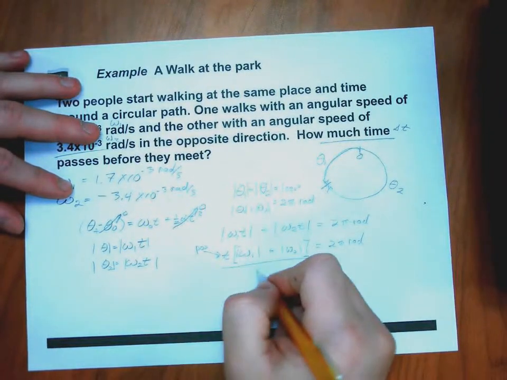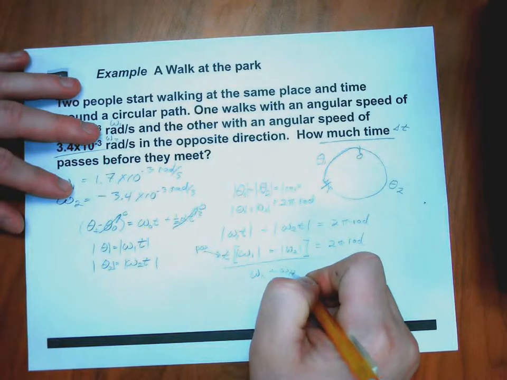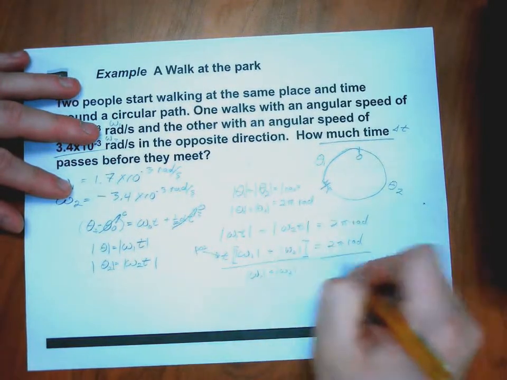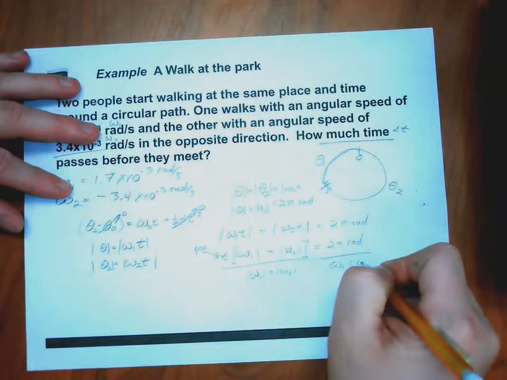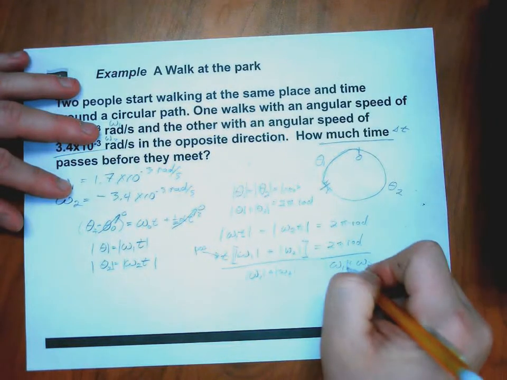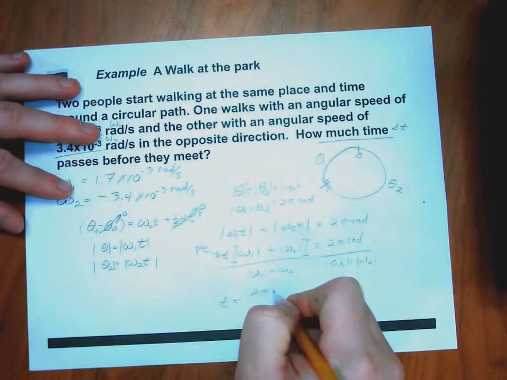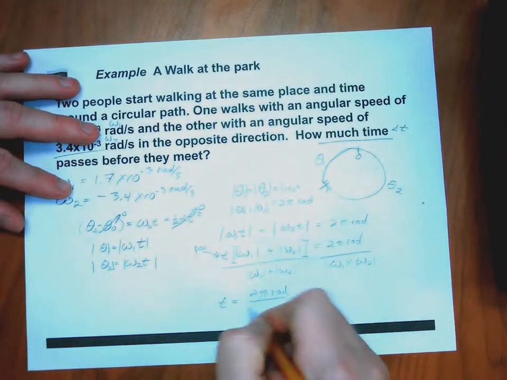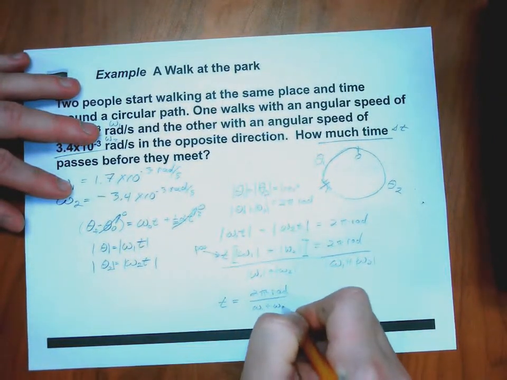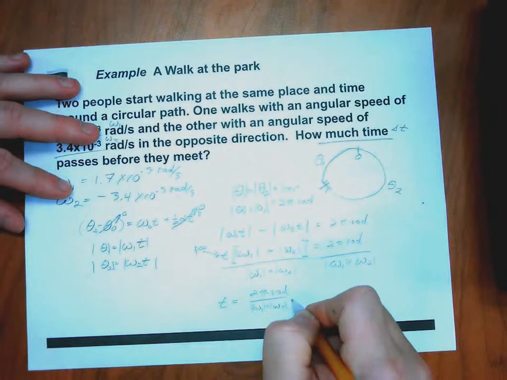Divide each side by the absolute value of omega 1 plus omega 2. And so t now is equal to 2 pi radians over the absolute value of omega 1 plus omega 2.